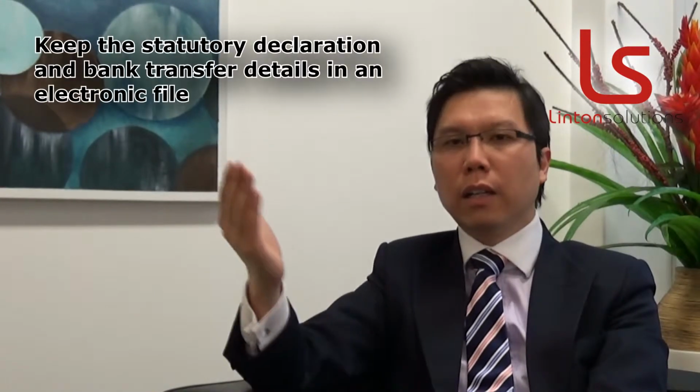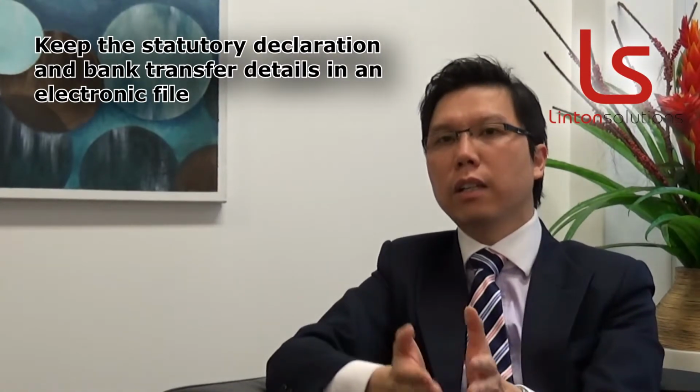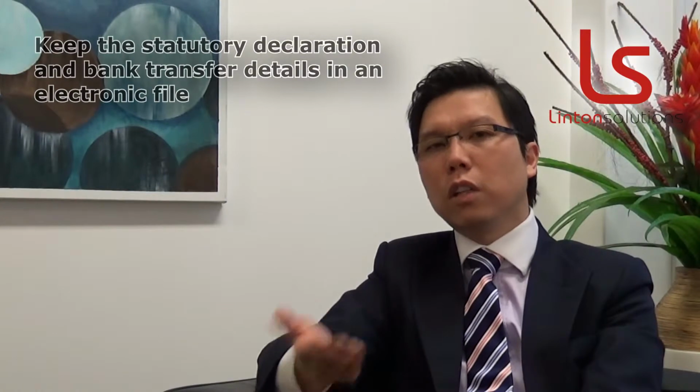For any substantial amount, say $100,000 or $200,000, I would suggest the taxpayer get the parents to write a statutory declaration saying that this money is a gift from myself to my children and it does not need to be repaid. Make sure you have that statutory declaration and the bank transfer, and keep them in an electronic file. So if tax officers one day give you a call and question those funds, you can send those files to the tax office and clarify the matter. Okay.